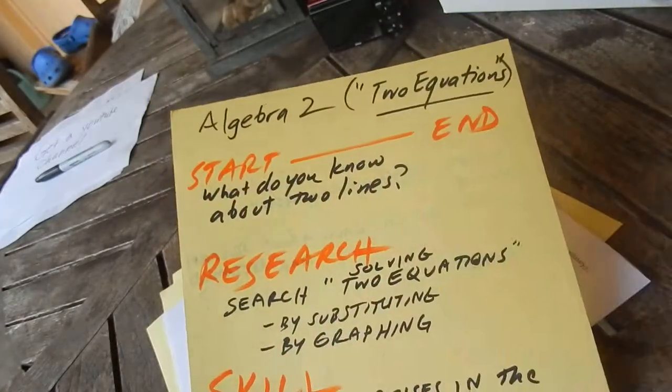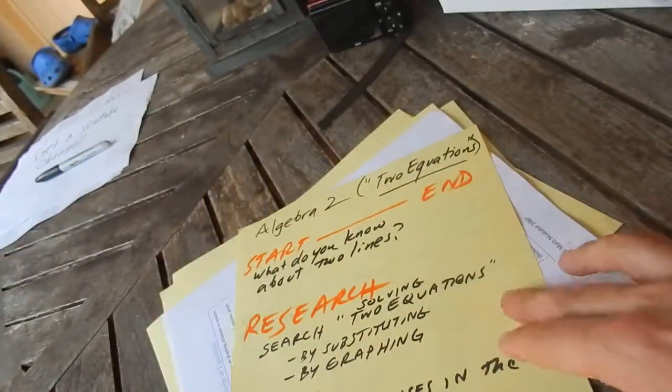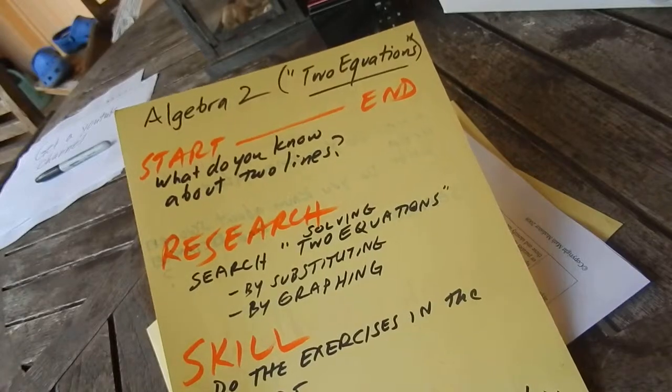So I'd like you just to think about, what do you know about two lines? What happens when two lines meet? What are the different things that you've thought about?